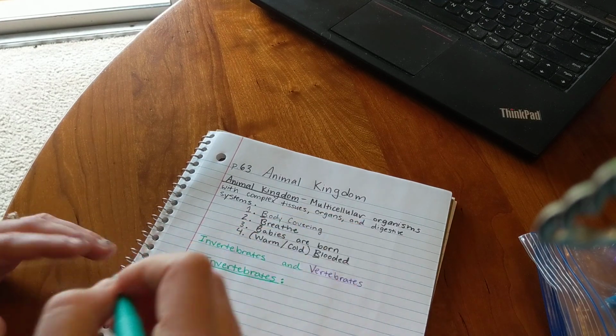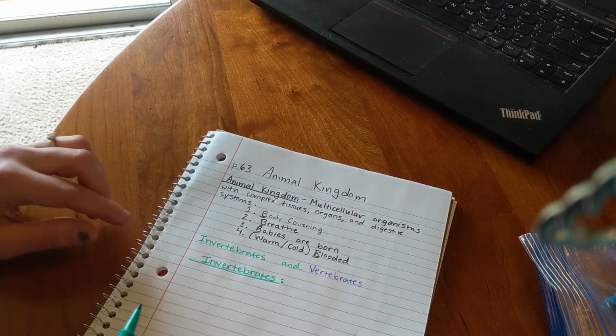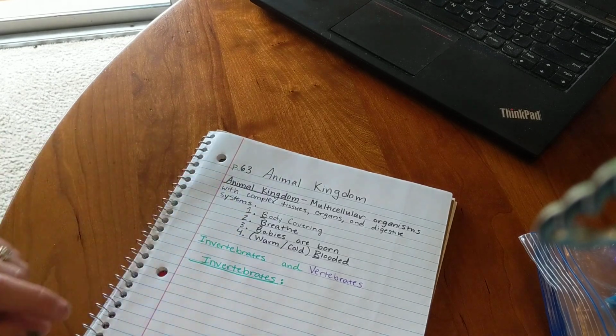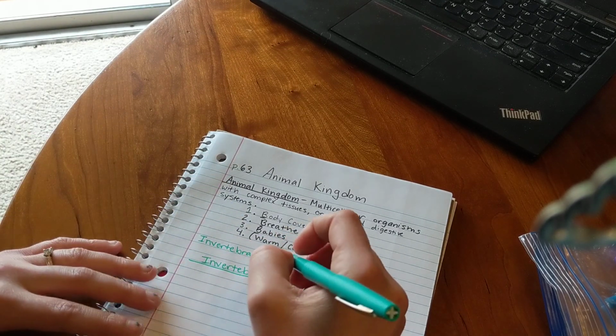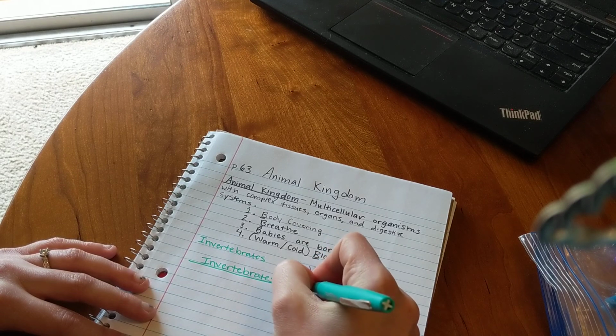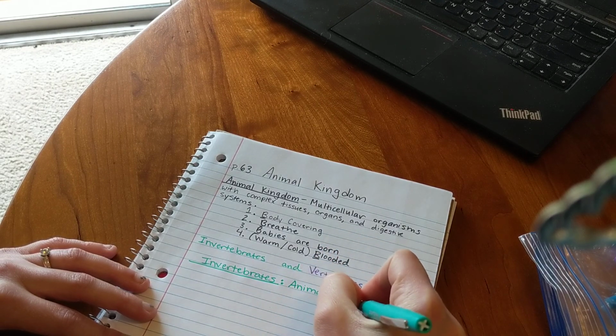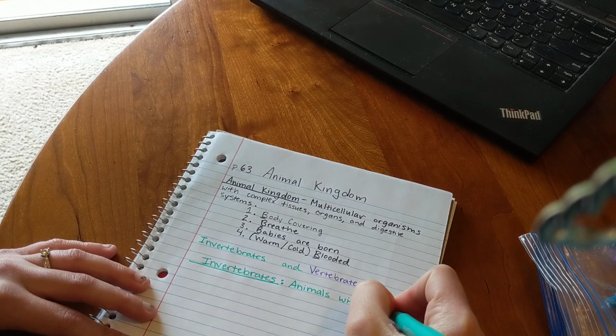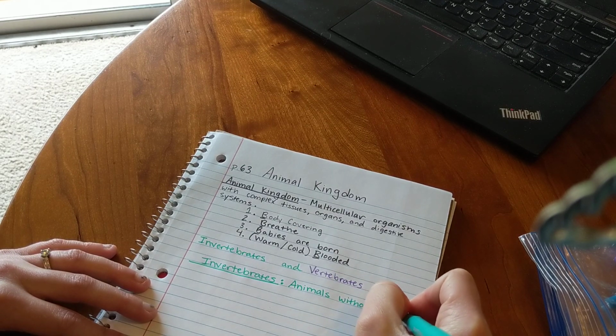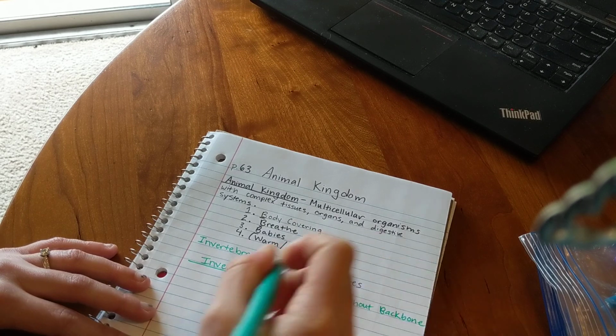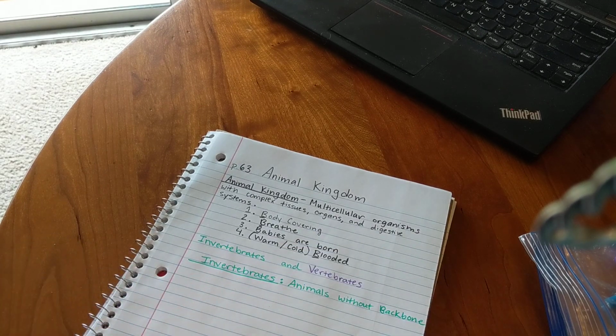So a general definition for invertebrates is everything that applies to animals in the animal kingdom, and more specifically, they are animals without a backbone. Vertebrae are those backbones in your spine, in my spine, that vertebrae going up and down.